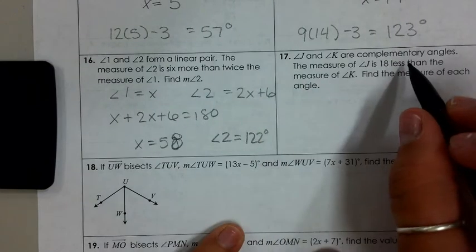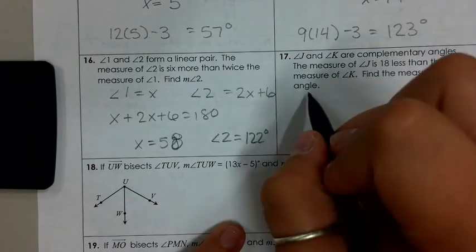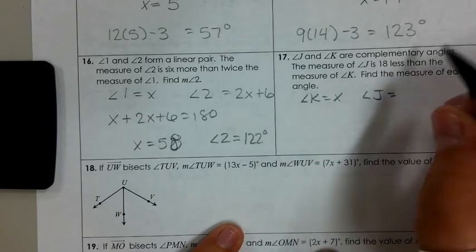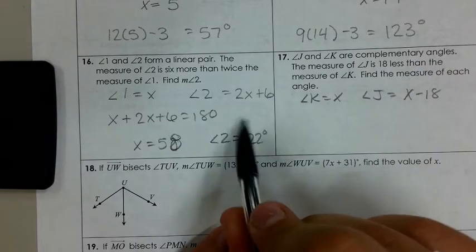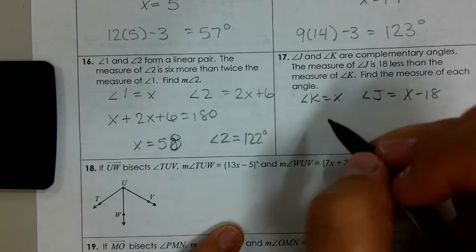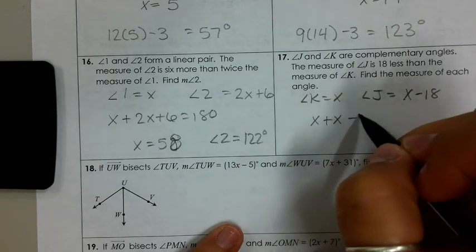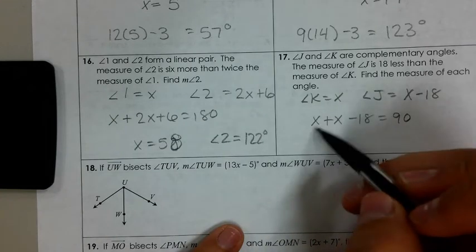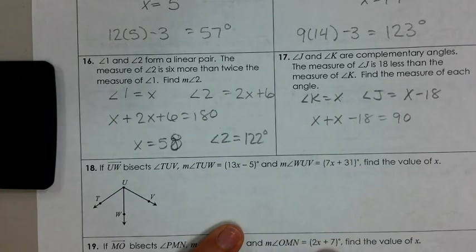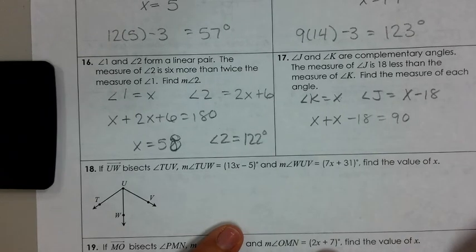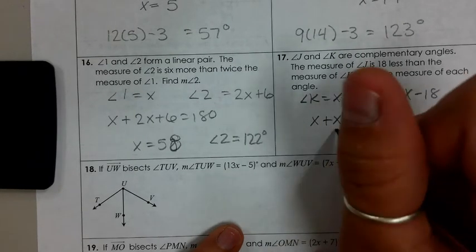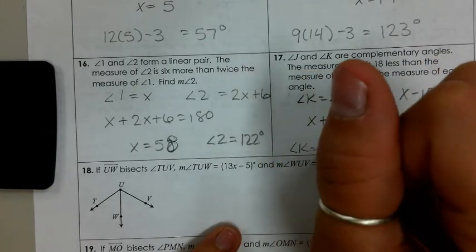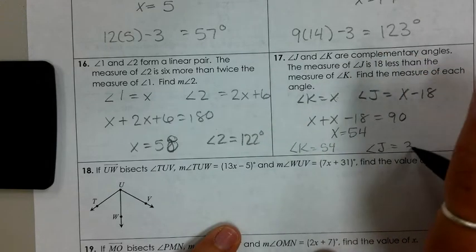Angles J and K are complementary. Angle J is 18 less than the measure of angle K, so angle K is equal to x, and angle J is 18 less than the measure of x, so x minus 18. Remember, for these, you always want your variable first. Complementary means they add up to 90 degrees, so you add those two angles and set it equal to 90. Everybody usually forgets to add that single angle that's just equal to x, so make sure you're doing J plus K is equal to whatever your measure is. x is equal to 54. Measure of each angle, that means angle K is 54, and angle J is 36 degrees.